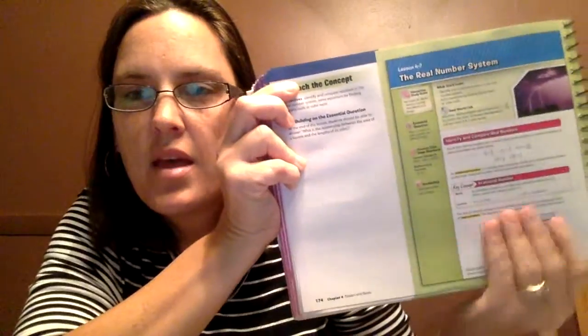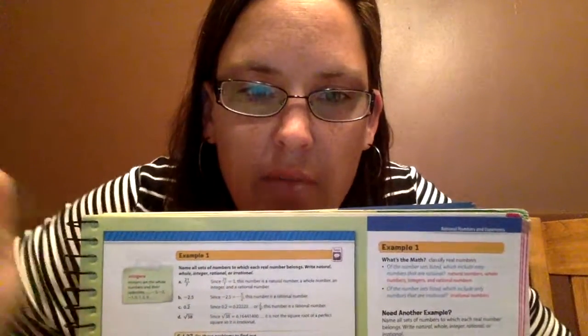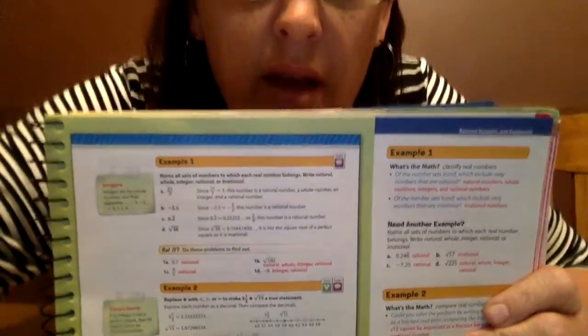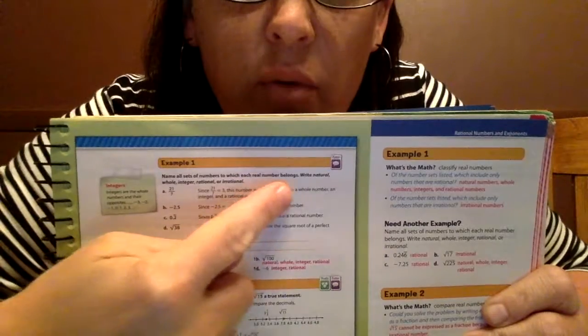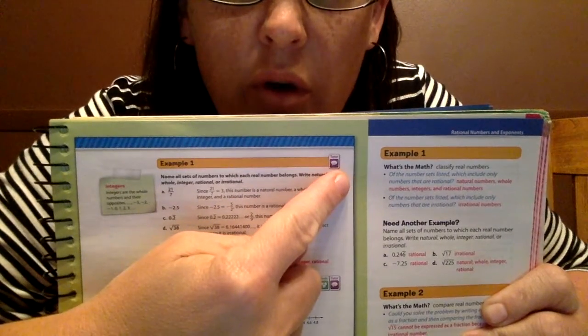Of course, this is the teacher manual, but the portion right here looks the same. But I want to show you on your textbook that if you ever get stuck on a particular problem, example 1 has a video tutor to go with it.